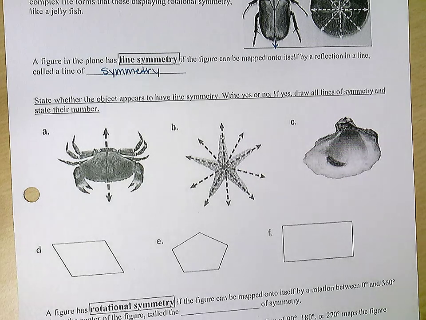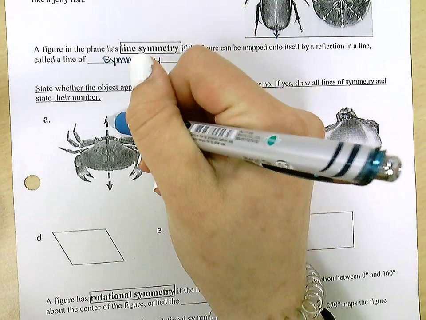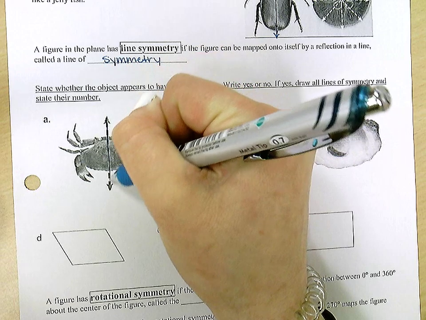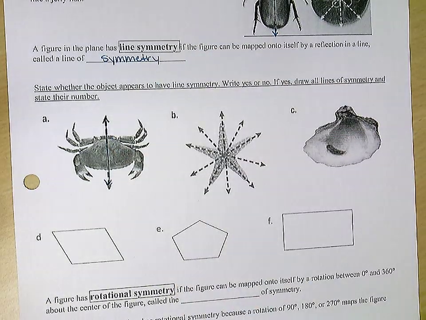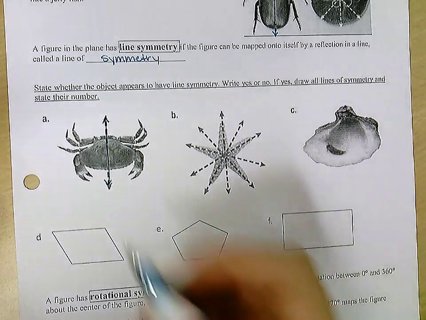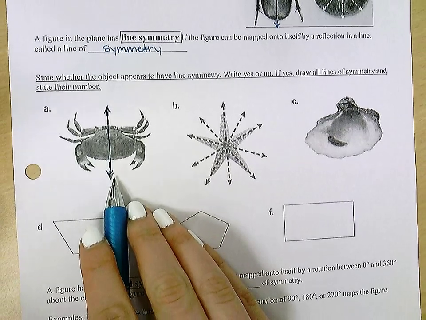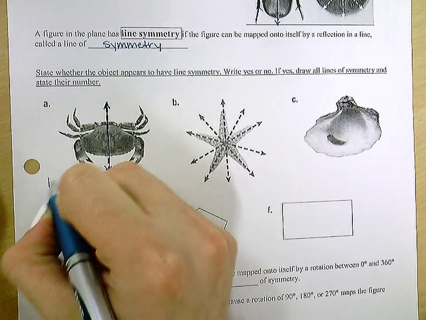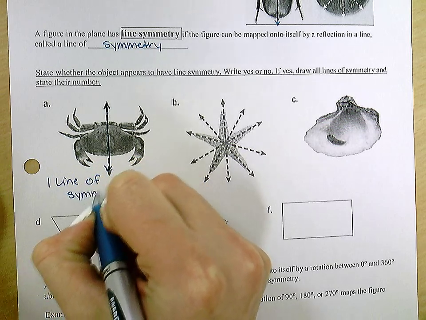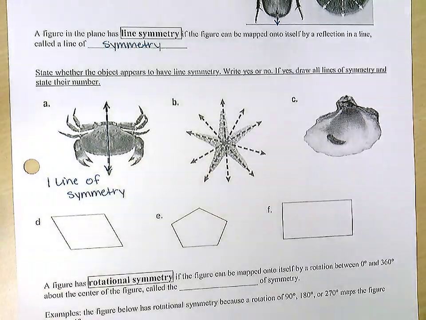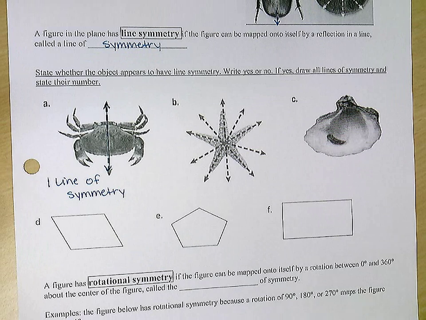For letter A, your line is already drawn in. Letter A does have a line of symmetry. It's through the center and vertical right here. It is the same on both sides, that line of symmetry. That is the only one that can be drawn in, so I would say this has one line of symmetry.